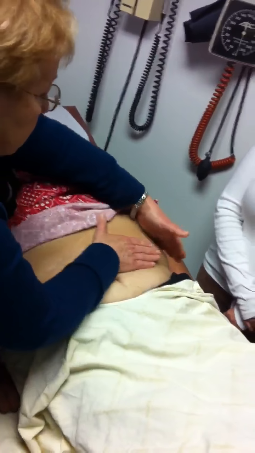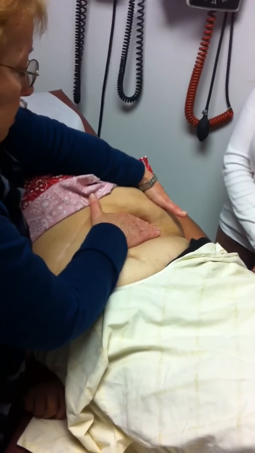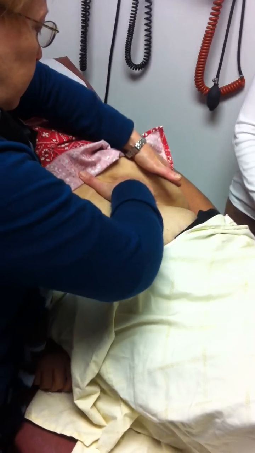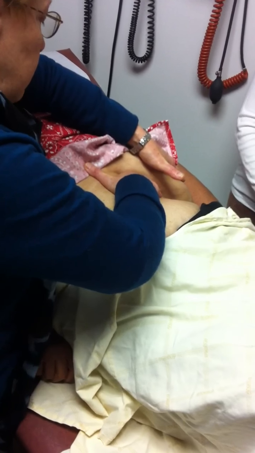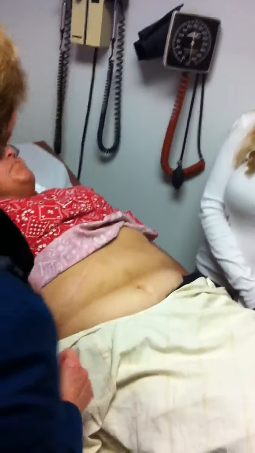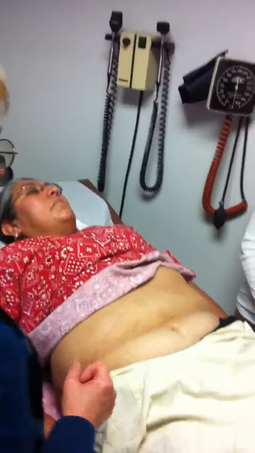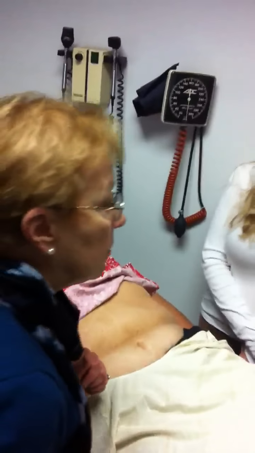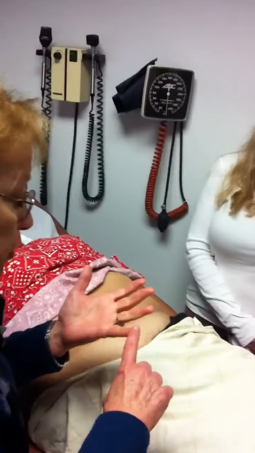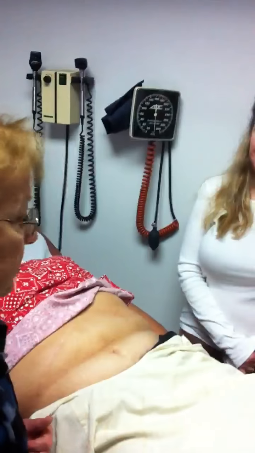Great. Now this side, I'll do the same thing. Inhale, exhale. Okay. Inhale, hold it. Okay, so there's no splenomegaly or hepatomegaly. And I'm going to show you. Could you feel her spleen? You shouldn't be able to feel this. It would have to be 2 to 3 times its normal size to feel it.